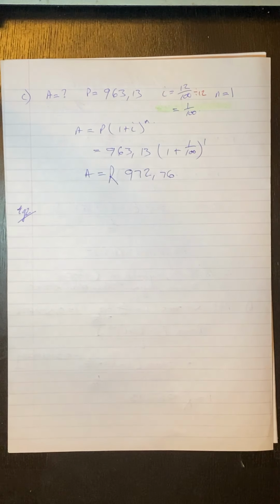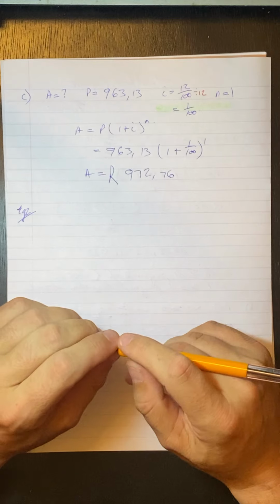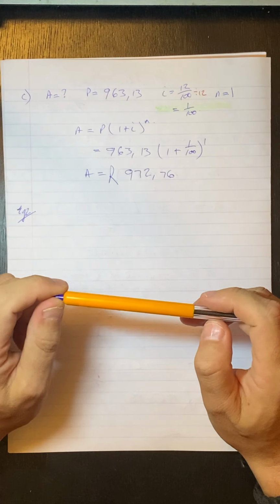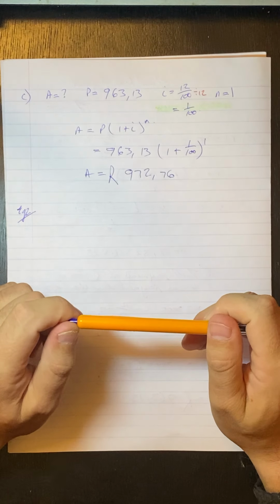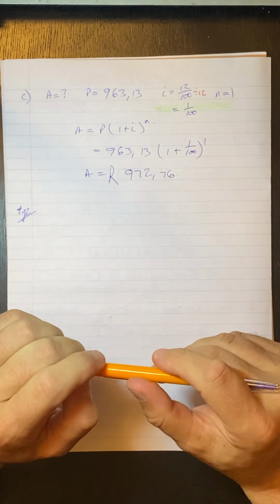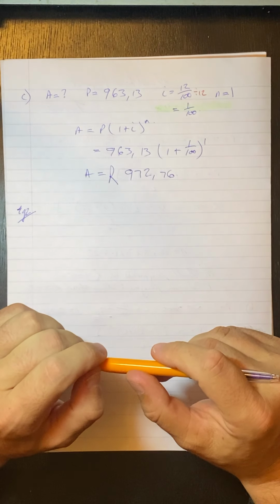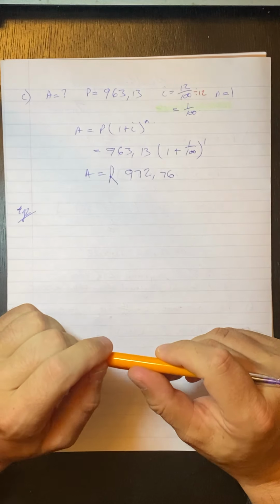Okay, so example 2 is saying, Vuyo is granted a loan of 600,000 Rand to start his own business. He repays the loan by making monthly repayments of 15,000 Rand. Calculate how long it will take Vuyo to repay the loan and the value of the final payment, which is less than 15,000 Rand, if the bank charges 11.4% per annum compounded monthly.